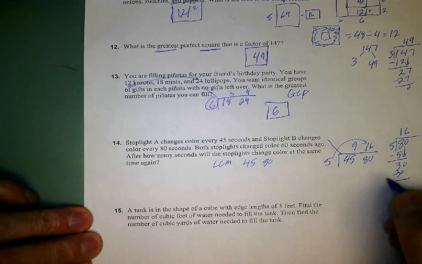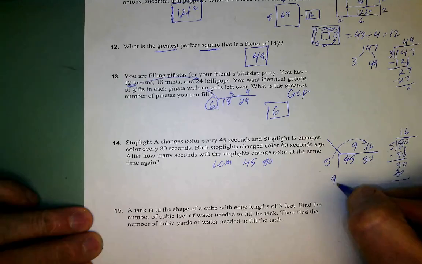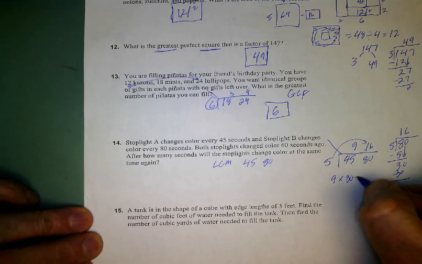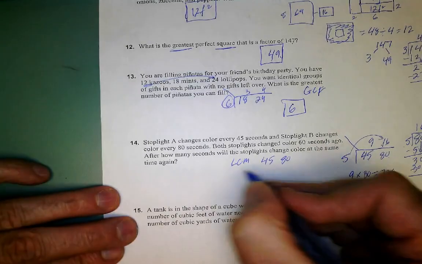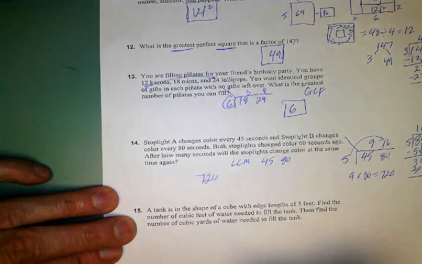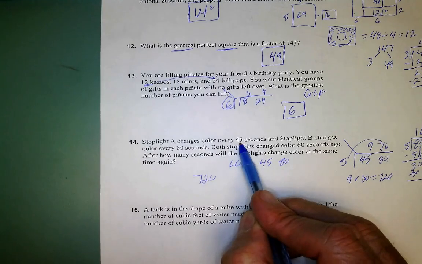So 80 times 9 is like 9 times 8, 72, with that extra 0, 720. So every 720 seconds it's going to happen where both lights will change color at the same time.